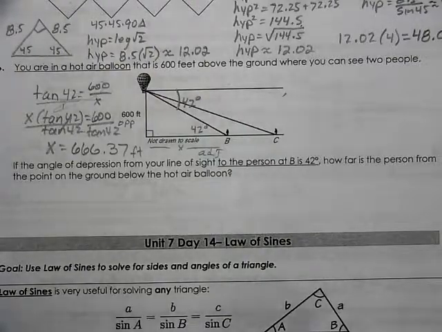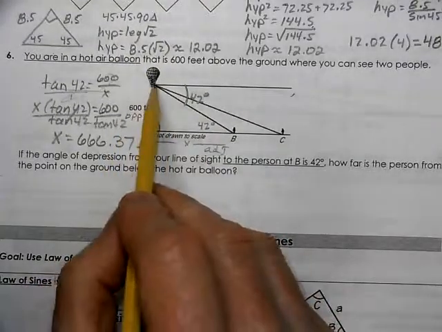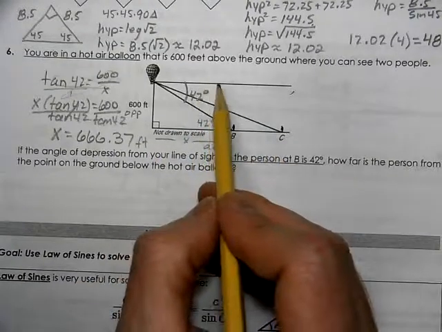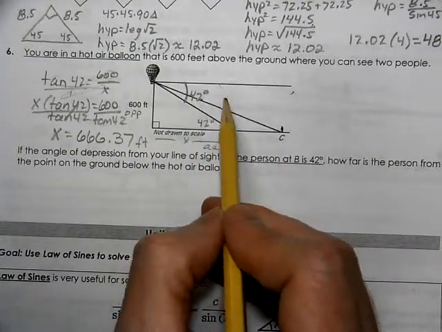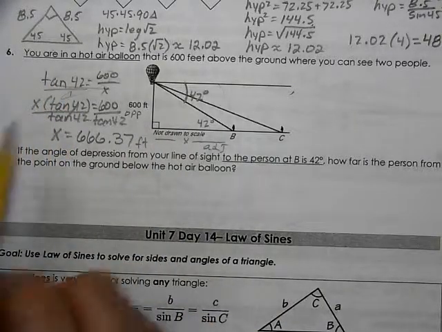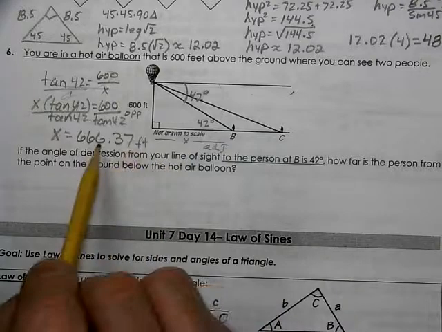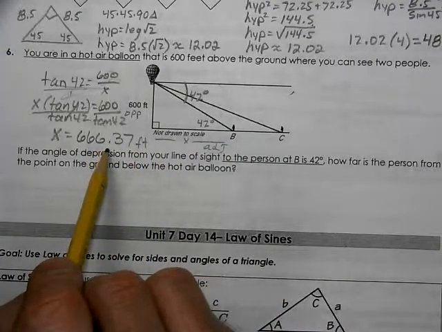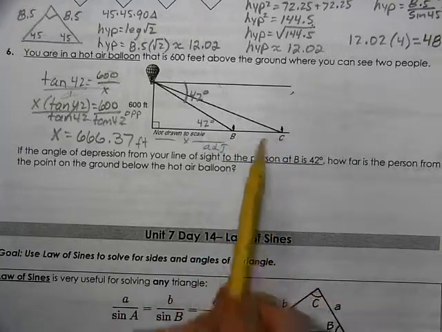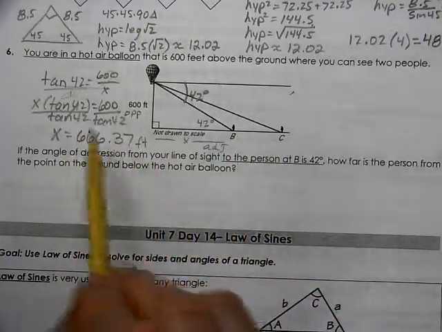Now, in some other questions that you might do, you could also calculate the distance all the way out to C. You would have a smaller degree, so you'd be tangent of a smaller number, and that would give you a larger result. Then they could ask, what is the distance between B and C? And you would subtract those two values.